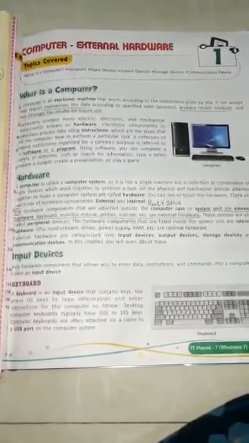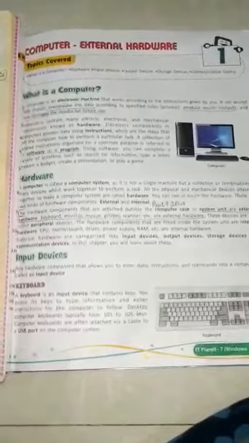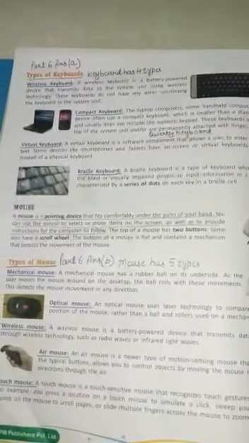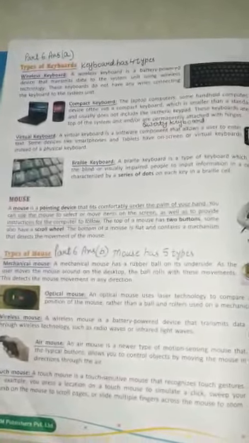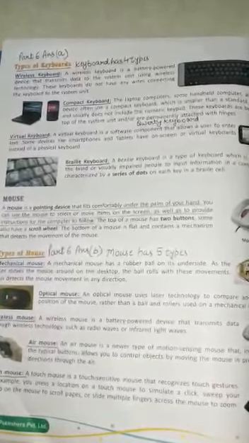Now please move to the next page, and here we will discuss the types of keyboard. There are 4 types of keyboard. First is the wireless keyboard, then the compact keyboard, virtual keyboard, and braille keyboard. Wireless keyboard.